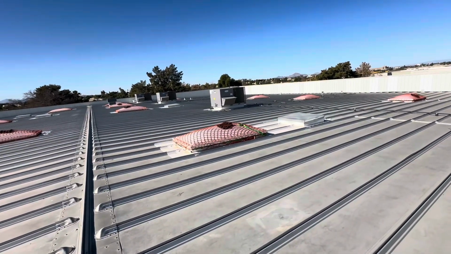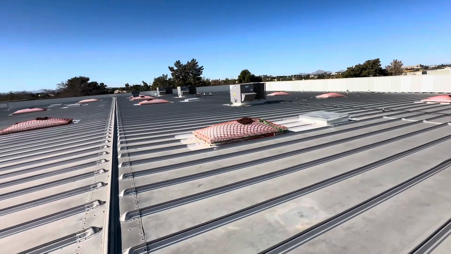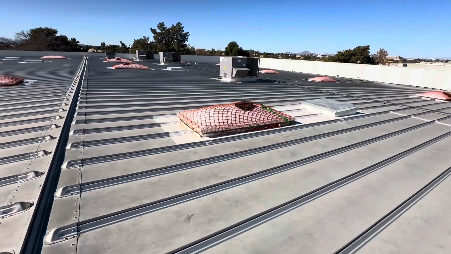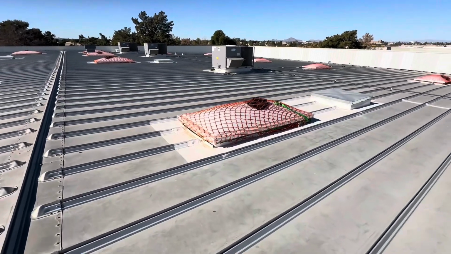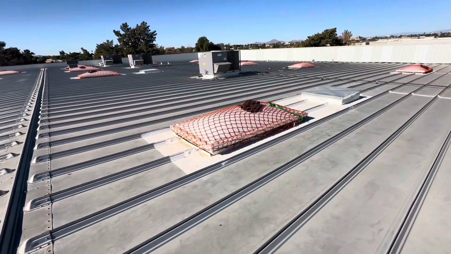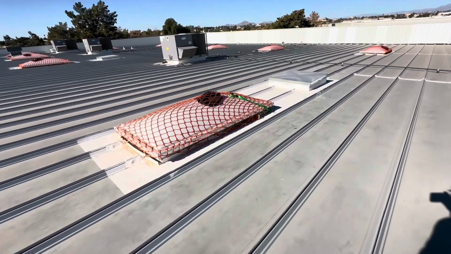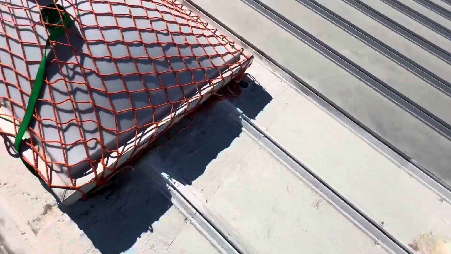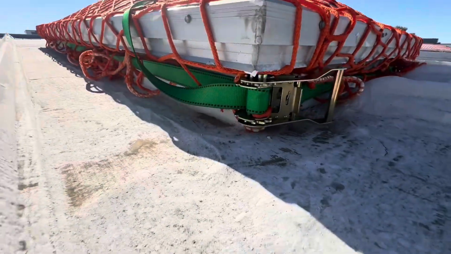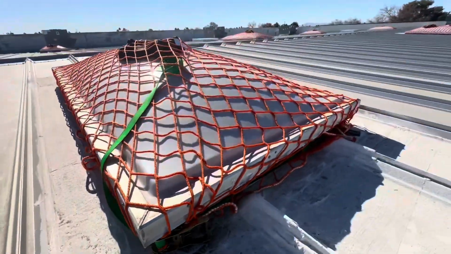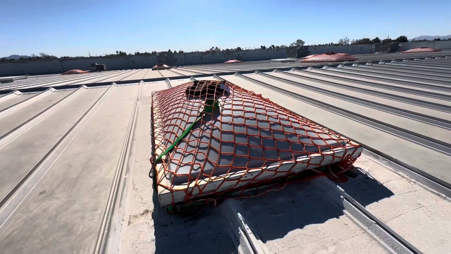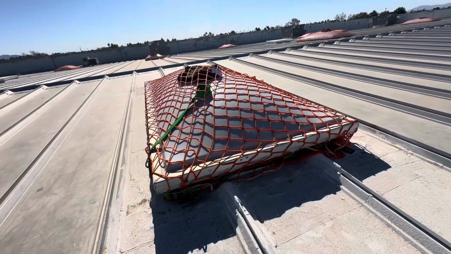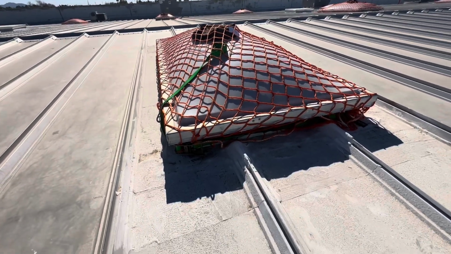So we have the safety nets. For these safety nets, they can withstand 1,000 pounds of force, and they're attached to the skylight at the curb with an industrial grade ratchet strap. It's tightened down. I'll show you guys real quick. It's tightened down at the curb, and it's holding this net in place. So in the instance where you're backing up and you fall through the skylight, the net will catch you, preventing you from falling all the way to the ground.